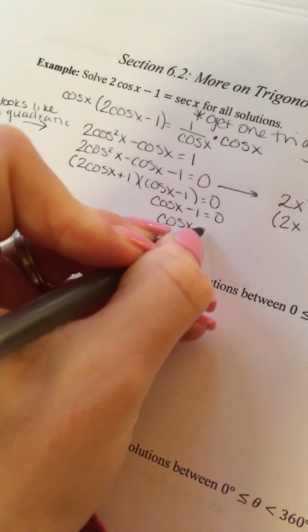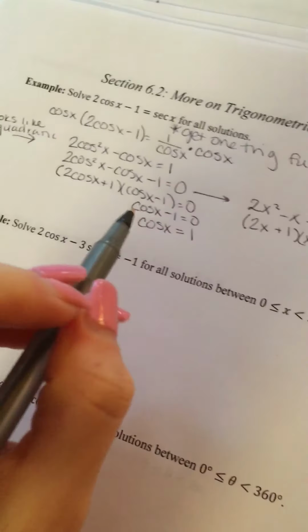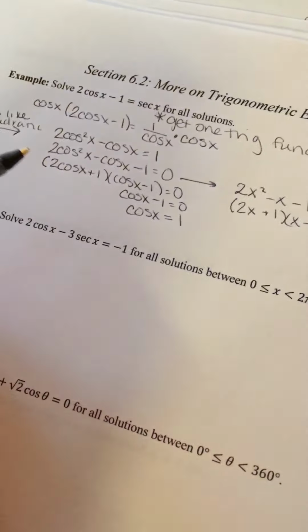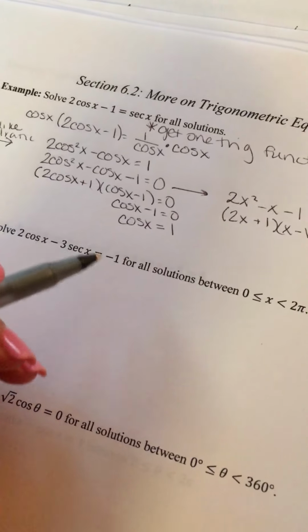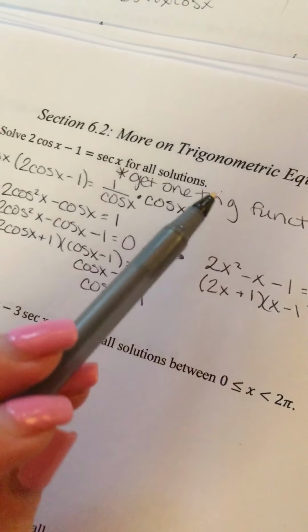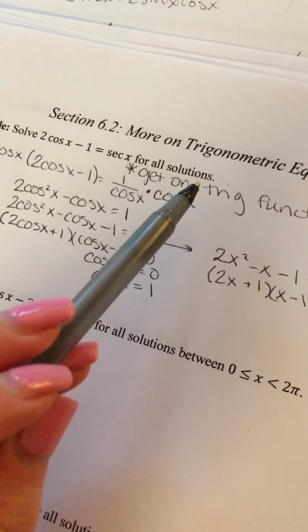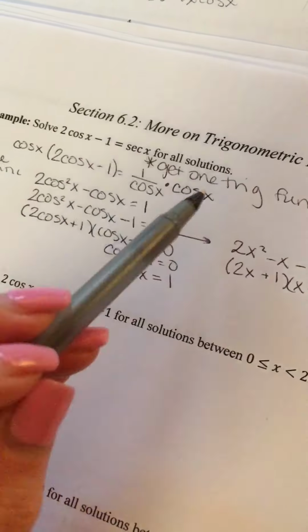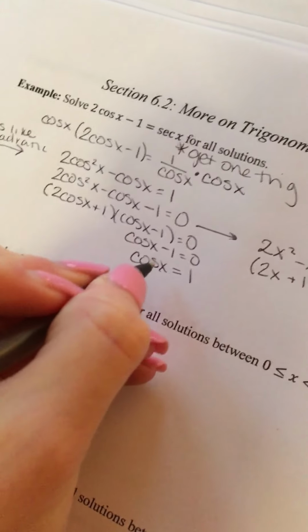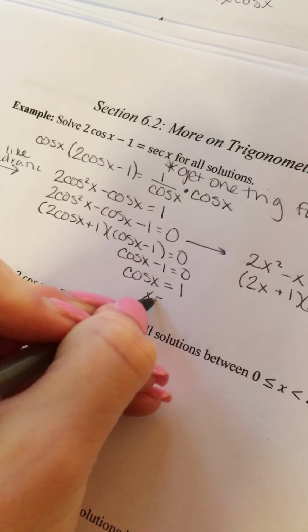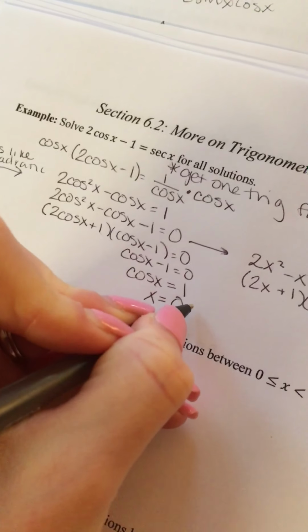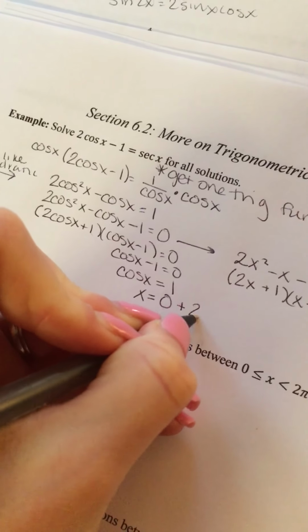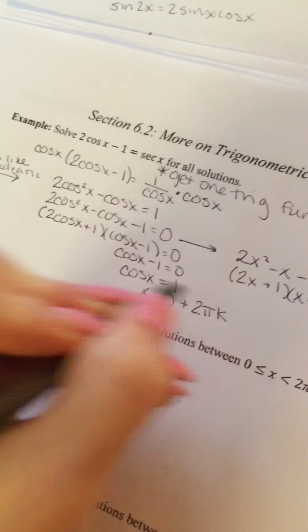Cosine of x is equal to 1. That occurs in 2 spots, technically. It occurs at 0 and 360. I'm not specific here, so I'm going to do everything in radian measure, and it wants it for all solutions. So I'm going to say x is equal to 0 plus 2 pi k.